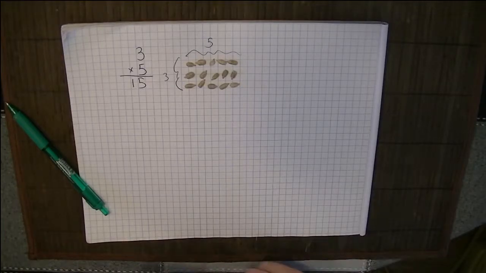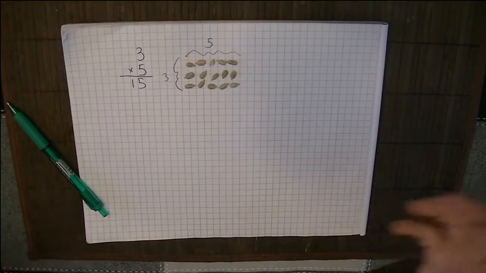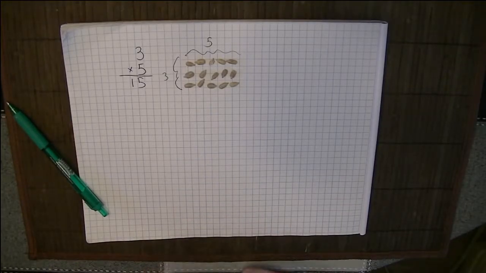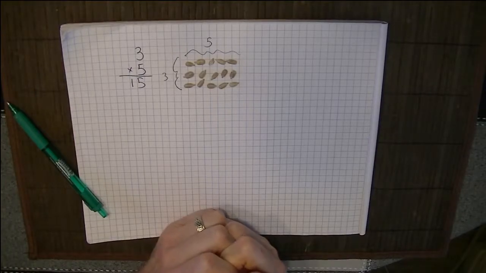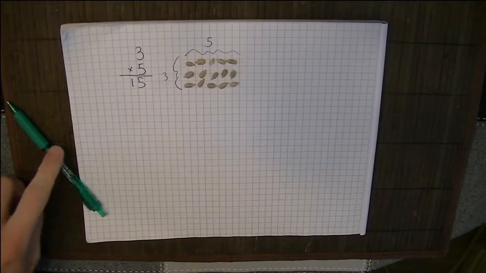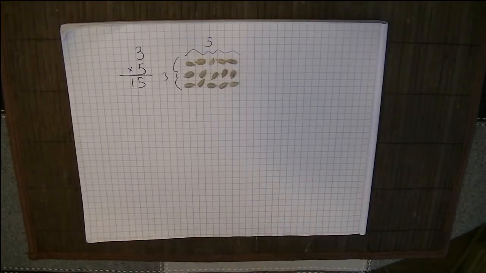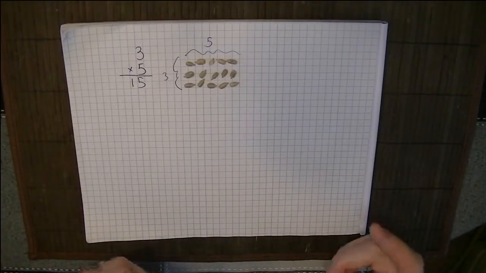There are tricks for other numbers. Multiplying by 2 is pretty easy because it's just adding, right? But I'm not going to teach all of those tricks right now. I might mention some of those in class. Okay, but it is your responsibility to know how to multiply single digits, okay?